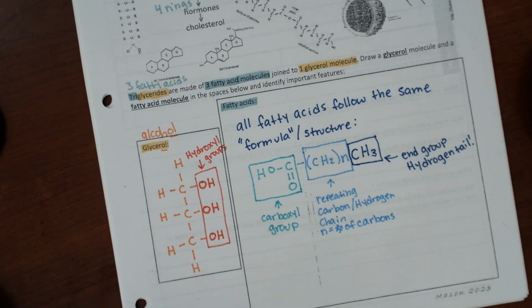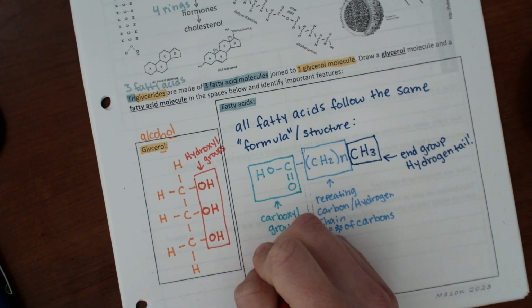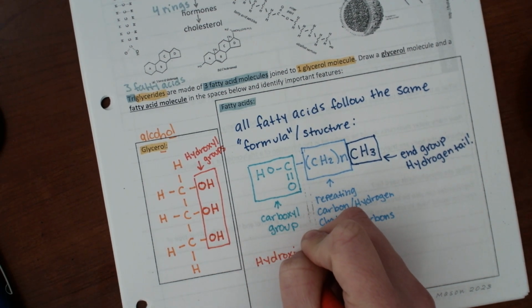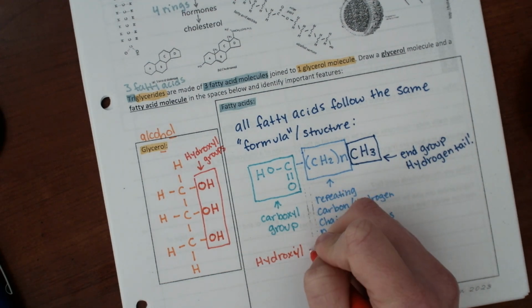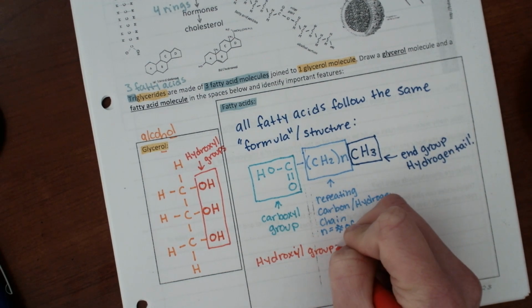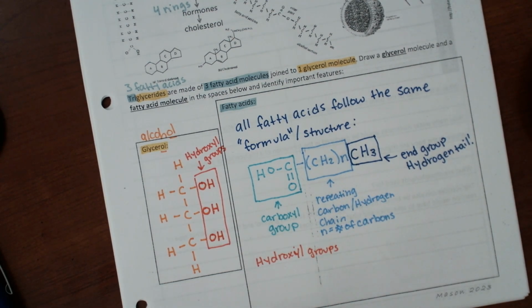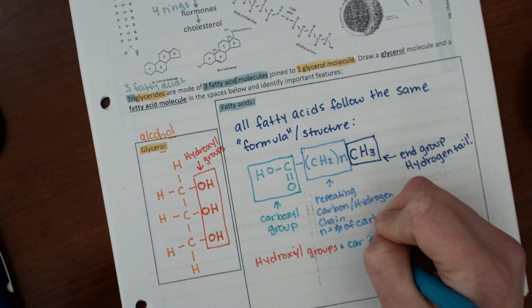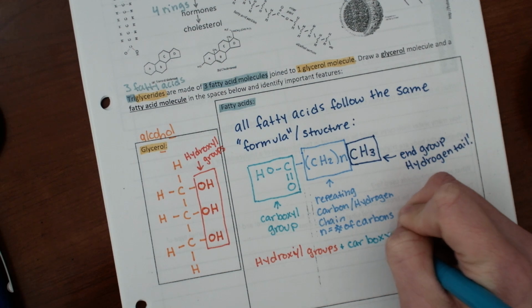And so again, it's your carboxyl group and your hydroxyl group that allow the condensation reaction and the ester bond. Oh, I don't have a blackout. Oh well, it's fine. Hydroxyl groups and carboxyl group.